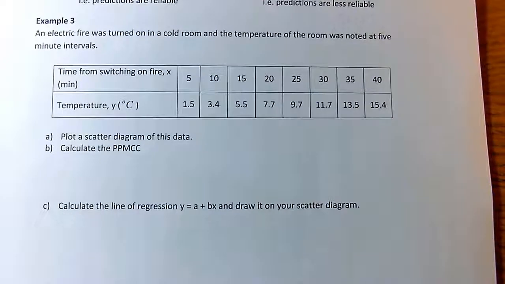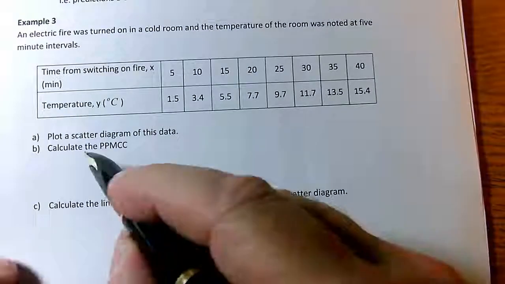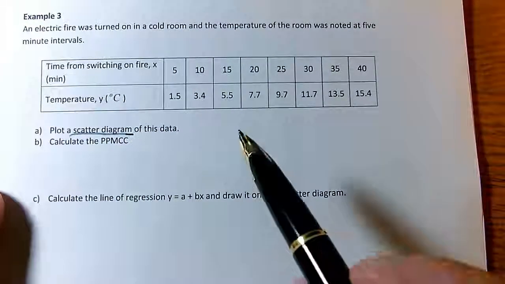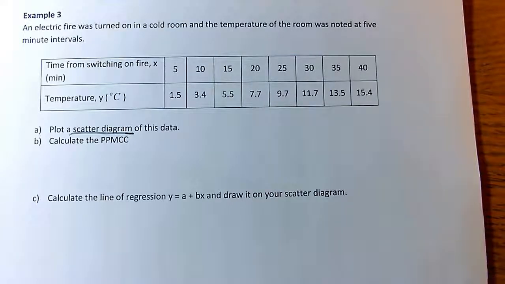Okay, we've got an example here about a bit of correlation, but mainly regression, where we have to put everything together. It's going to be wonderful. The first thing we have to do is plot a scatter diagram of the data. Although you may not have to plot an entire diagram, you certainly could be asked to plot individual points, so make sure that you understand the scale.